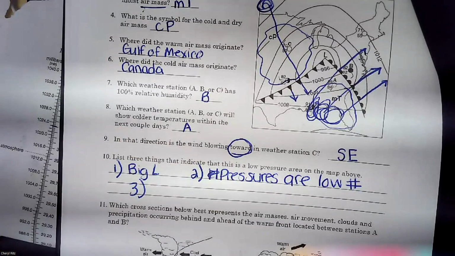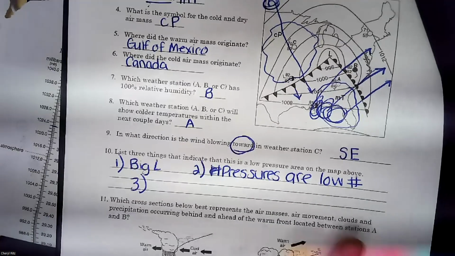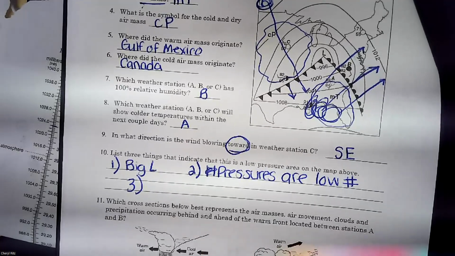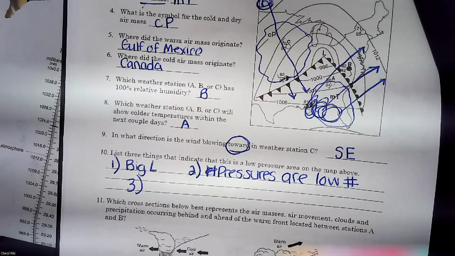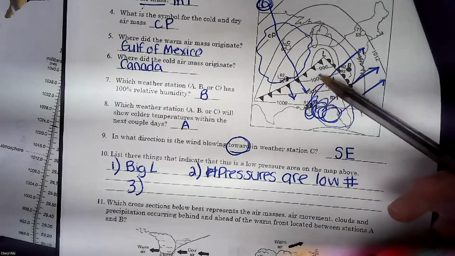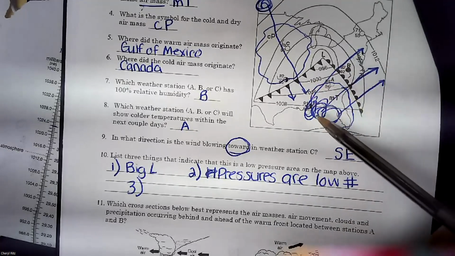Which way does wind blow around a low pressure? Counterclockwise. Remember, I had you remember that because the counter is low, so low is counterclockwise, while the clock is high on the wall, so high pressure goes clockwise. So are the winds blowing counterclockwise around the low?